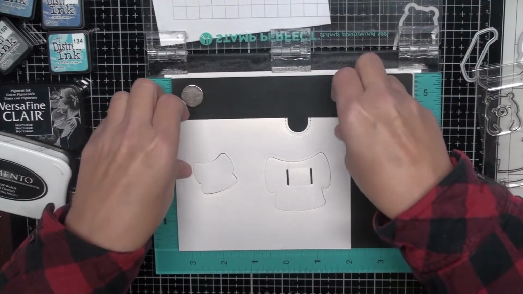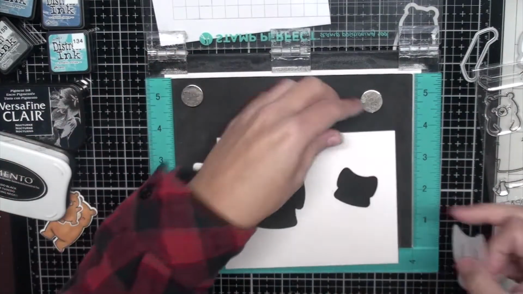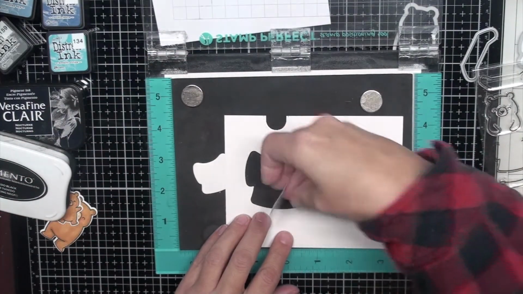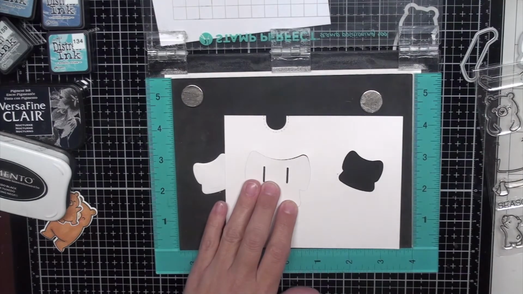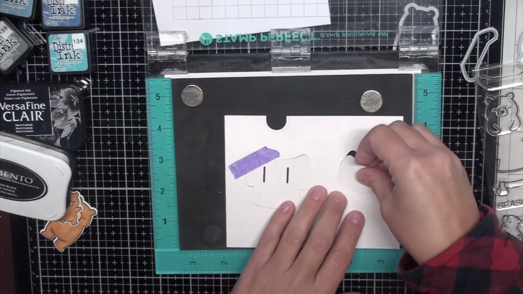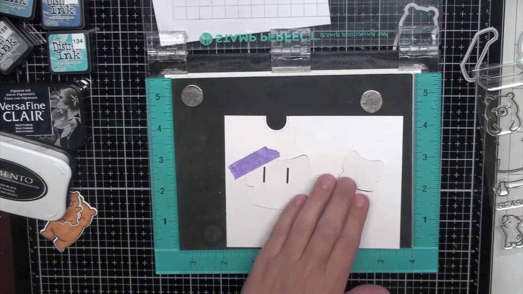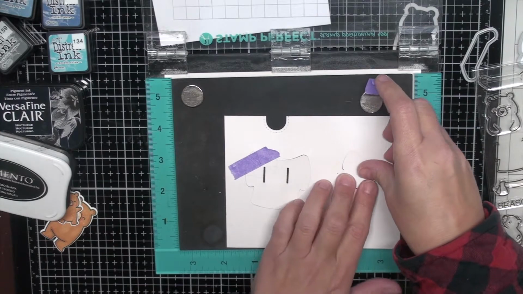Now I think what I'll do is I'm actually going to flip this over this way, and I'm going to put some of this purple tape on the back just to make sure it doesn't move around on me. Like that. Just to hold this little insert in place.